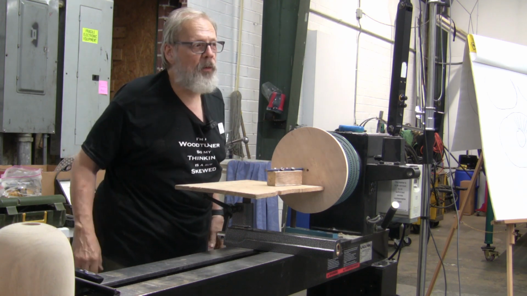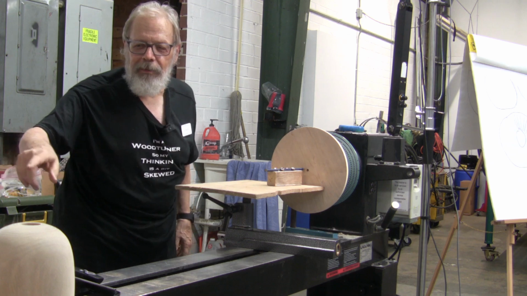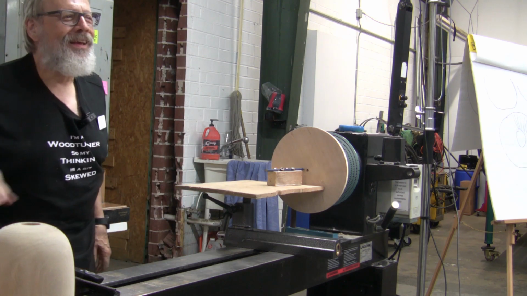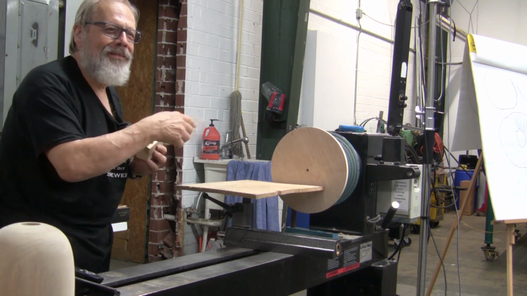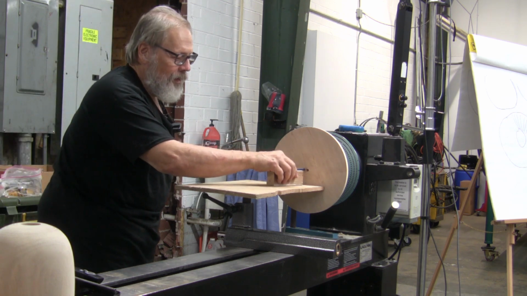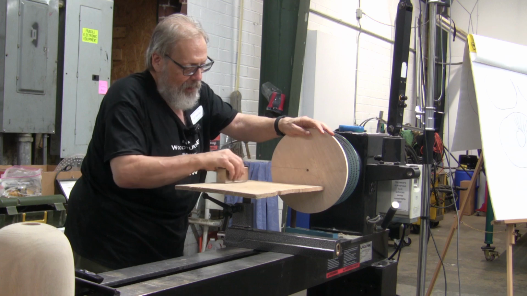And then, of course, one of the things you do is you take all of your tools that you're going to use and you build up whatever height you need so they're all right in the center. So then I'm going to make a mark.